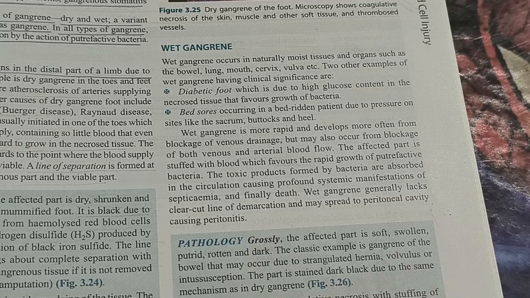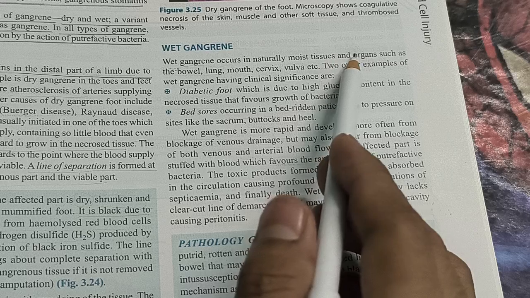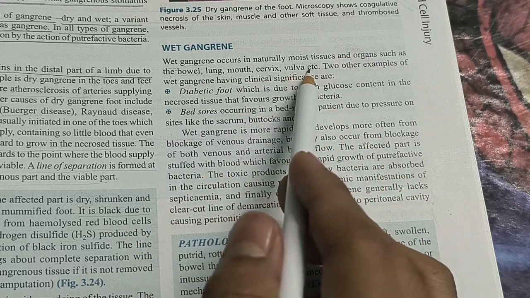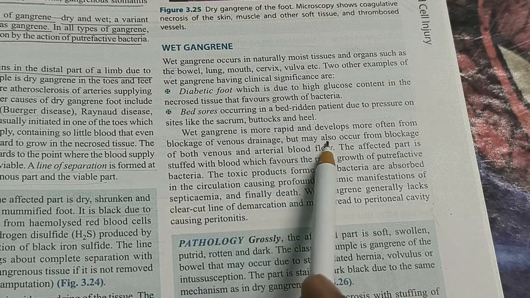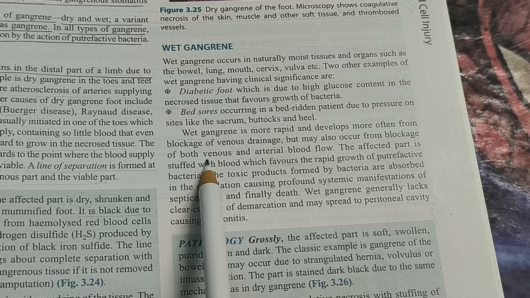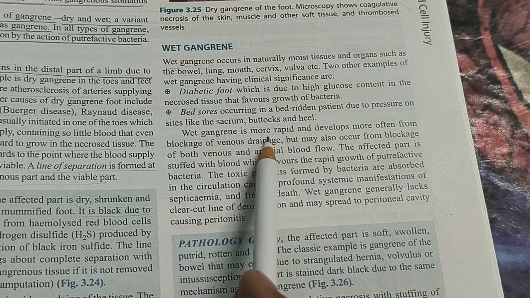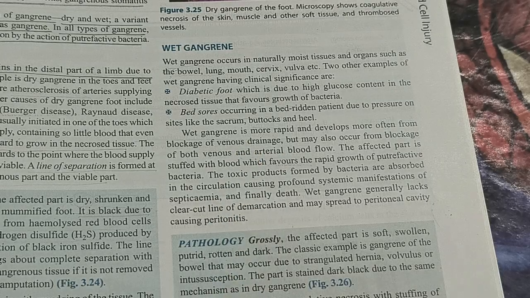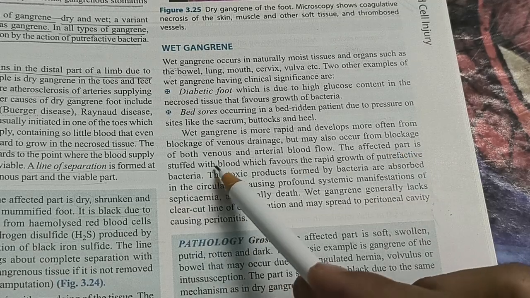So friends, now you can see the definition here. Wet gangrene occurs in naturally moist tissues and organs such as the bowel, lung, mouth, cervix and vulva, etc. It occurs from blockage of both venous and arterial blood flow, or mainly it occurs due to blockage of venous drainage. And the most important part is that the affected part is stuffed with blood.